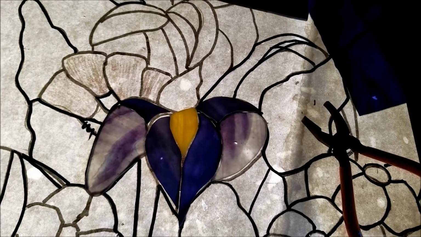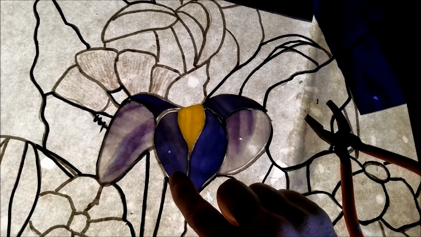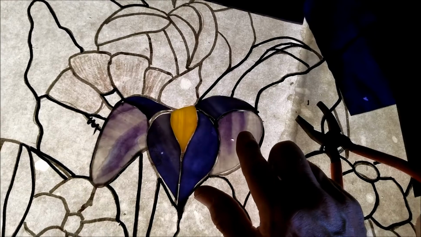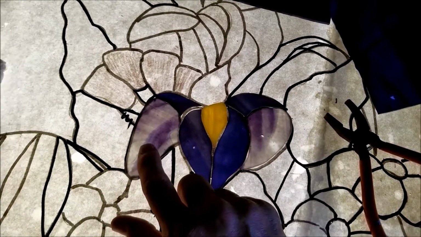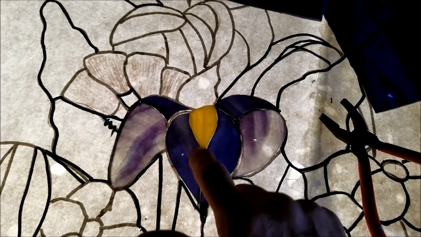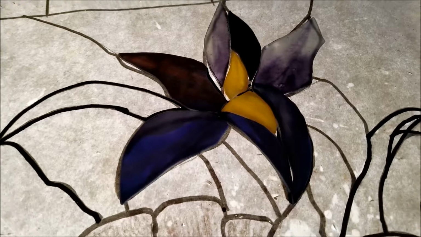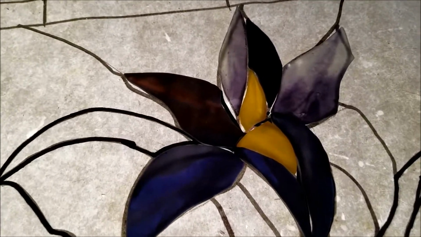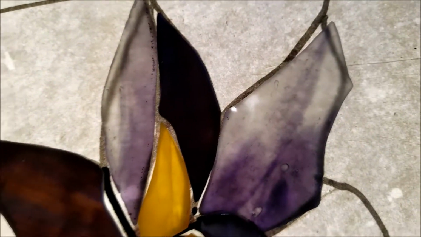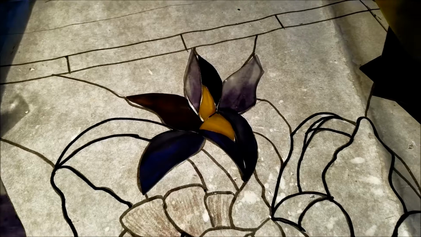So, using that kind of principle here, I think it works, even though it's not what you might actually see. But for the purpose of this glass, I think it does give it some depth, makes this look farther away, and these look closer to the forefront. All right, well, here is our second little batch of iris. Okay, there it is.